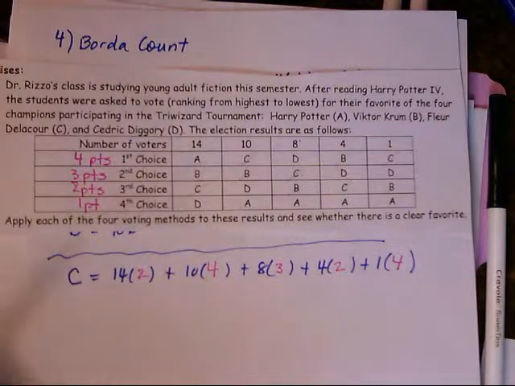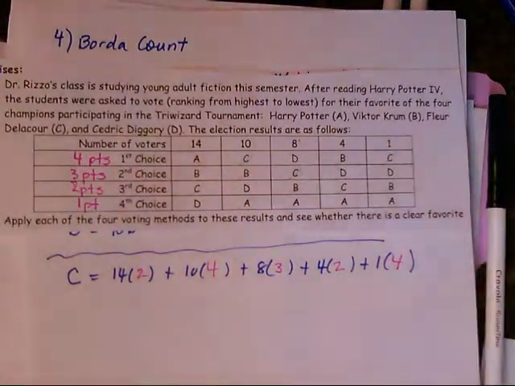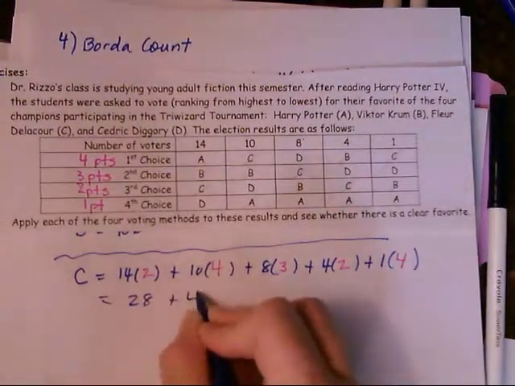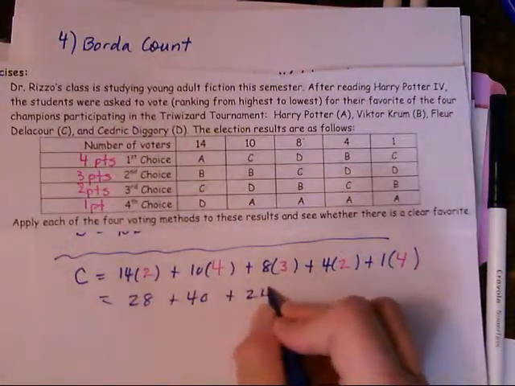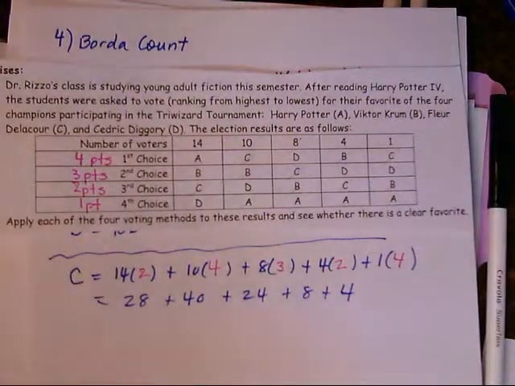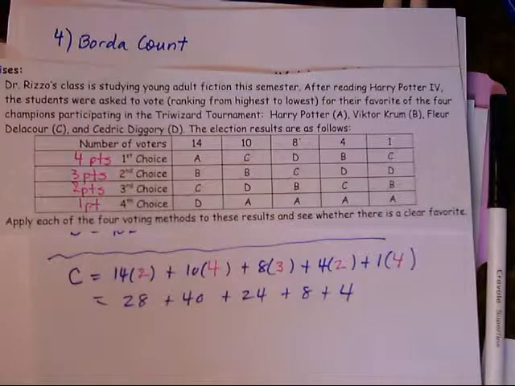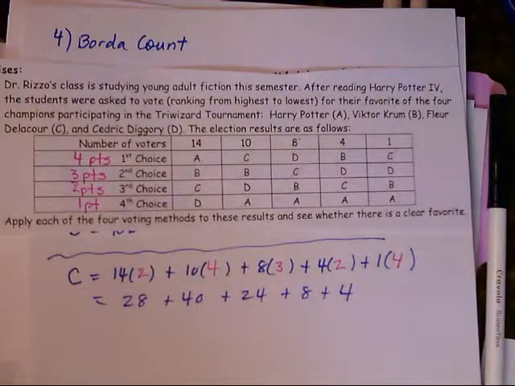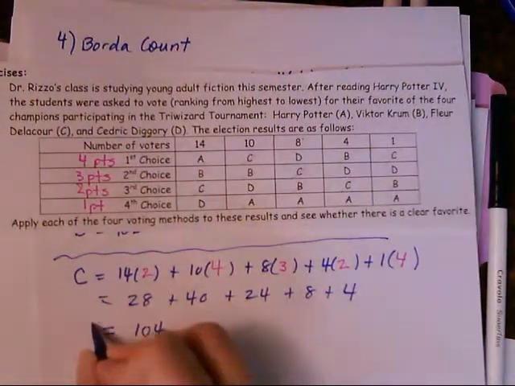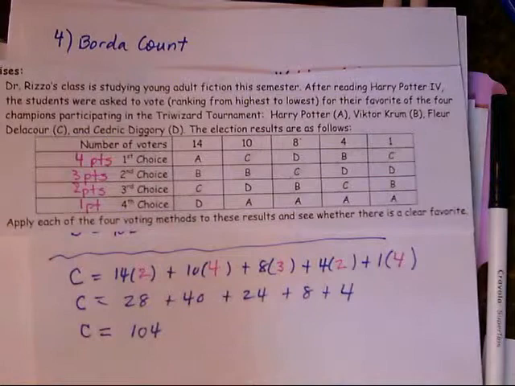Okay. And here we go again. 14 times 2 is 28, plus 40, plus 24, plus 8, plus 4. I multiplied, and now I'm going to add 28 plus 40, plus 24, plus 8, plus 4, giving this candidate C 104 as the likability total, right?